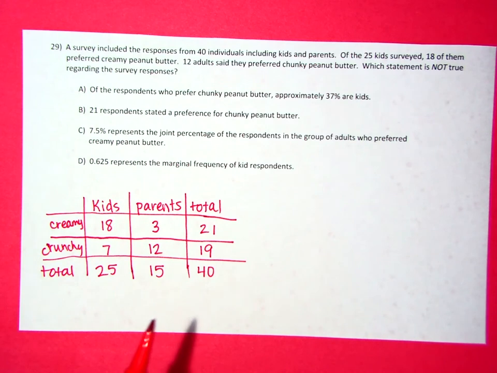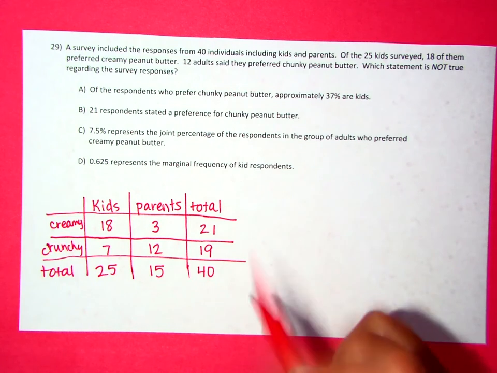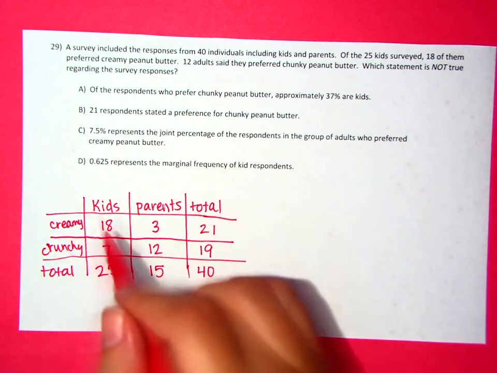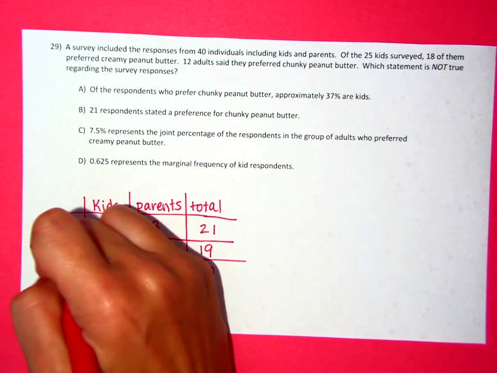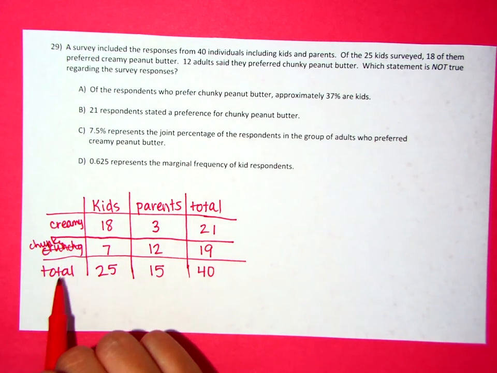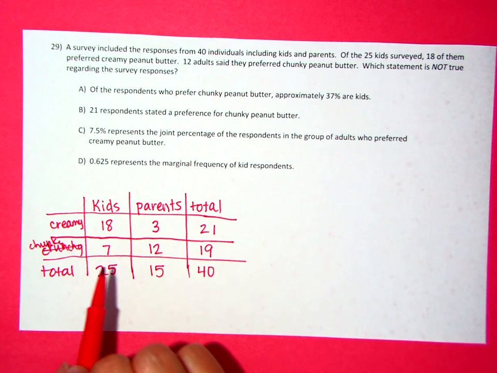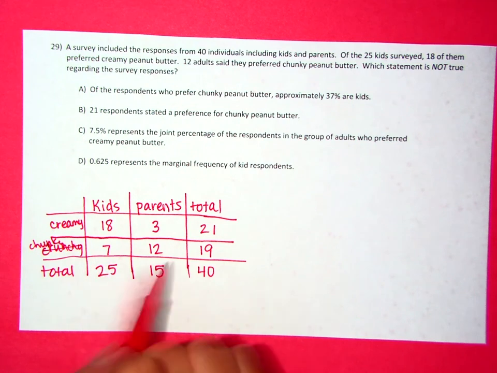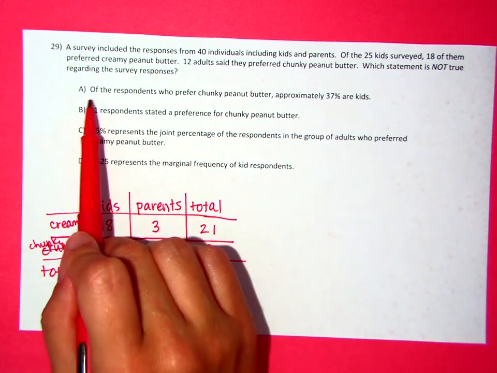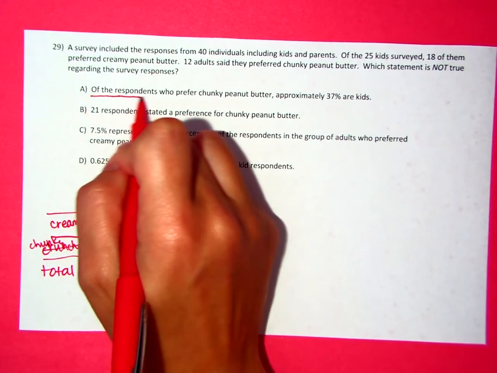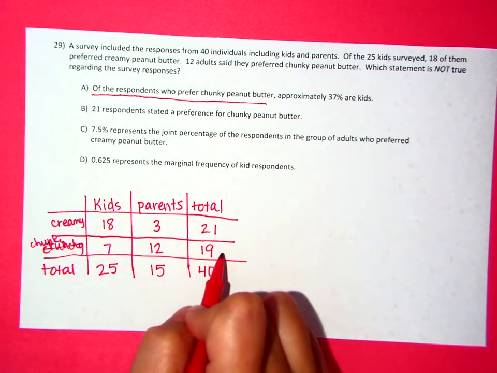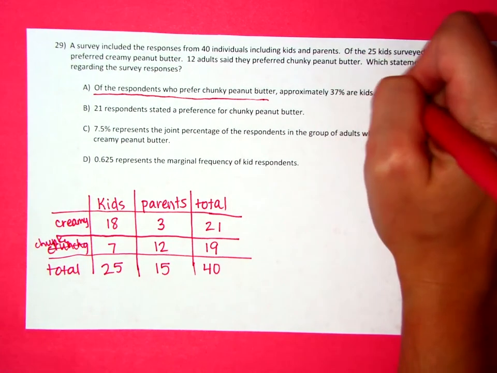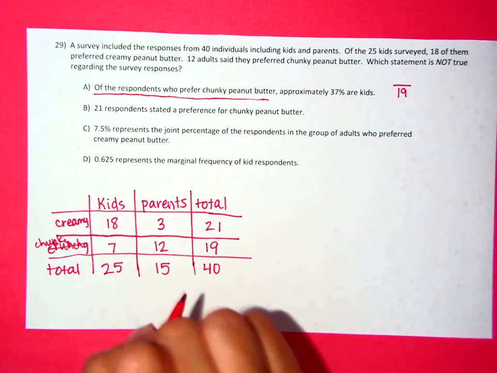Now it says, which statement is not true? Of the respondents who preferred the chunky peanut butter, sorry, I put crunchy, it's chunky. Let me fix that. Chunky. Of the respondents that preferred the chunky peanut butter, approximately 37% are kids. Well, whenever they use the word of, you've got to follow it all the way through. Of those that prefer chunky peanut butter, so that means we're looking at our total of those that like chunky peanut butter. There's 19 of them. It says 37% are kids.